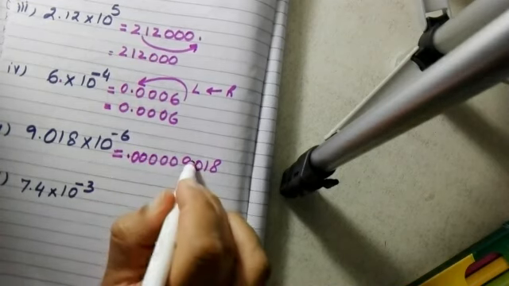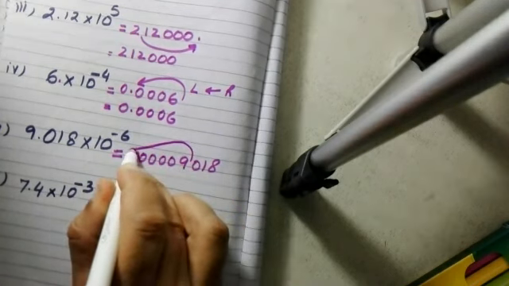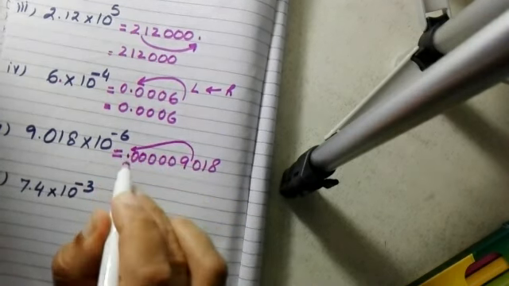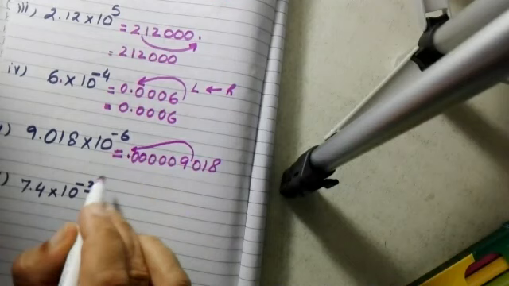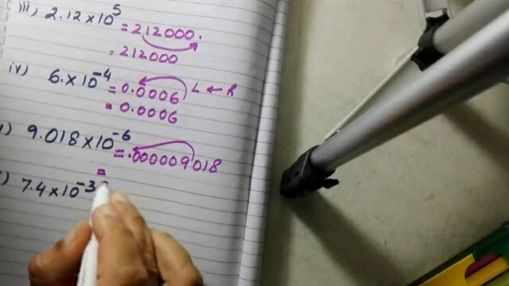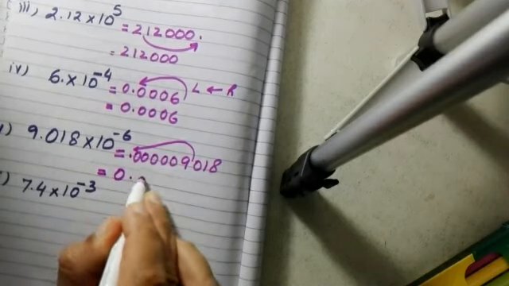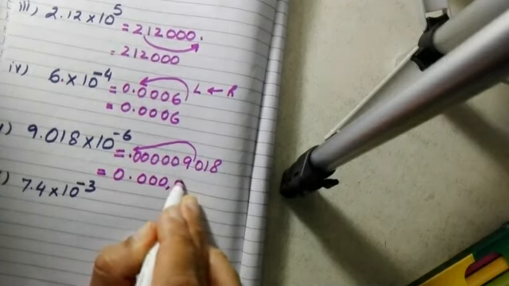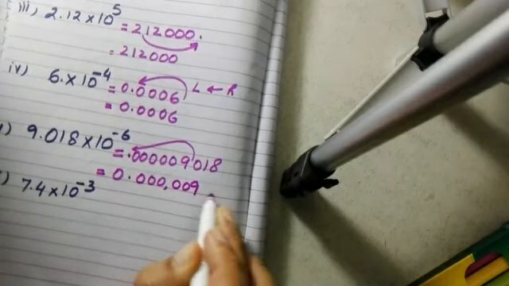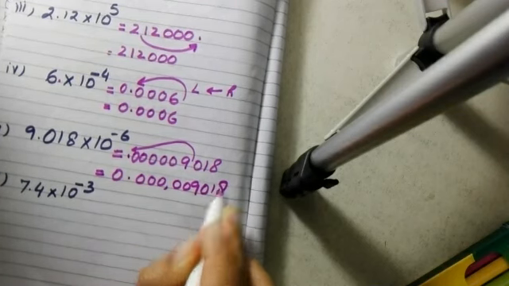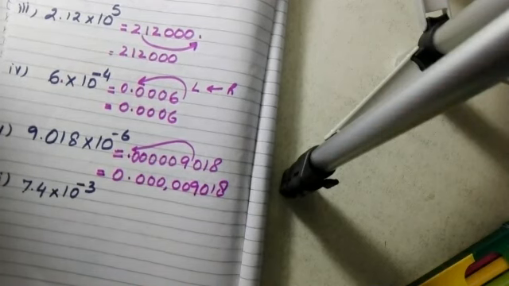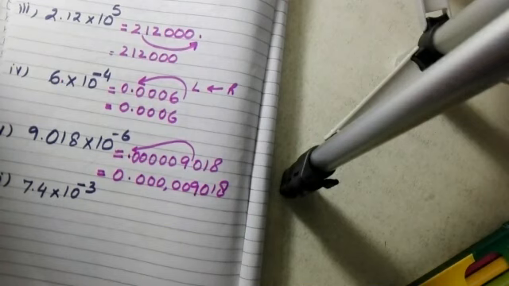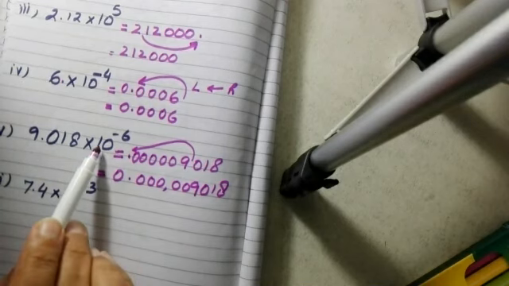So we have shifted the decimal sign from this to this position. You can consider this as an example, better if you want to write it like this: 0.000009018. This is how you can change the scientific notation with a negative exponent into the ordinary form of number.